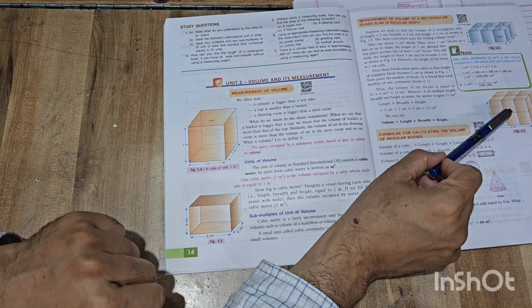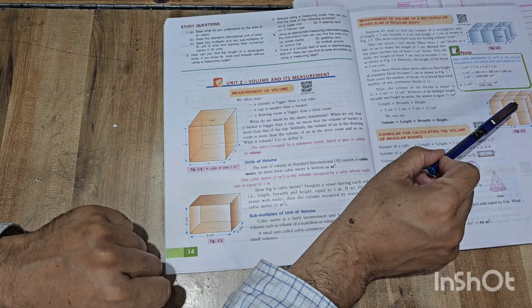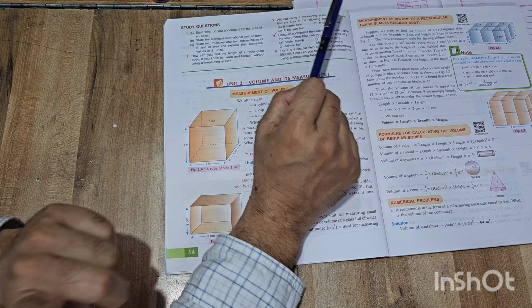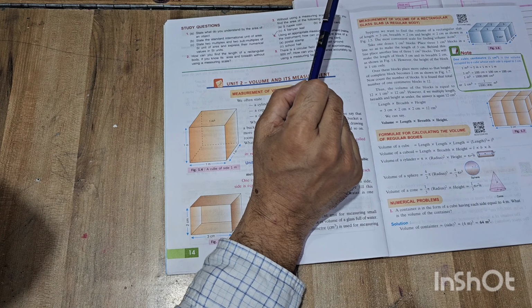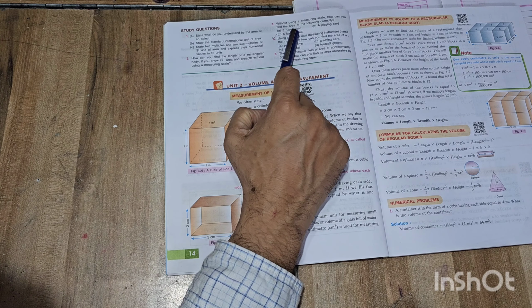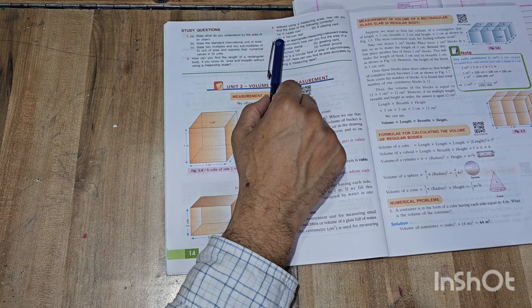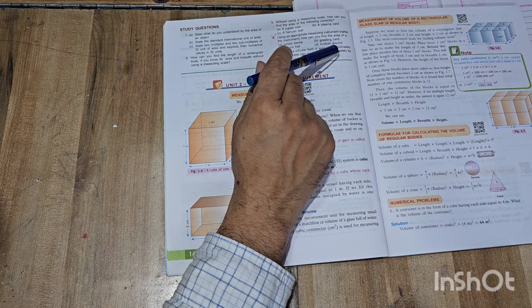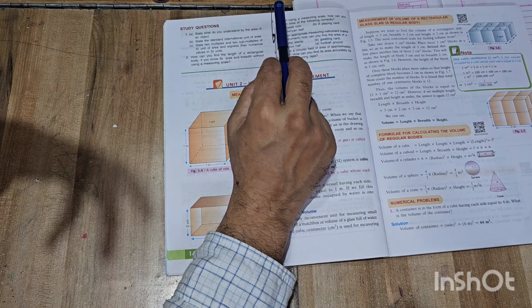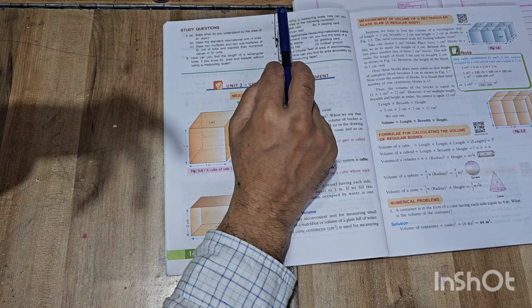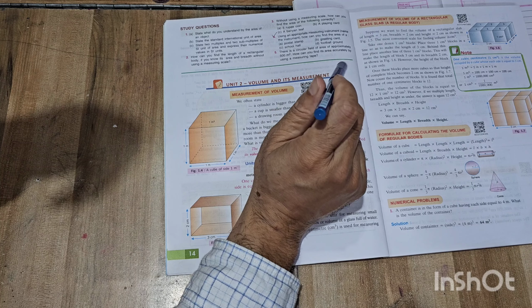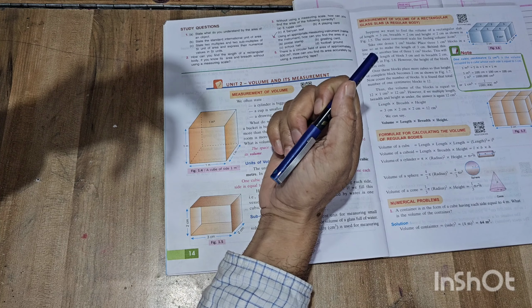How many blocks are there now? 12. 12 blocks, and the size of one block is 1 centimeter cube. So 12 blocks mean what will be the volume of this? 12 centimeter cube, because there are 12 blocks. Understand how the standard size helps us to understand measuring volume. The volume of the block is equal to 12 into 1 centimeter cube, which is 12 centimeter cube.